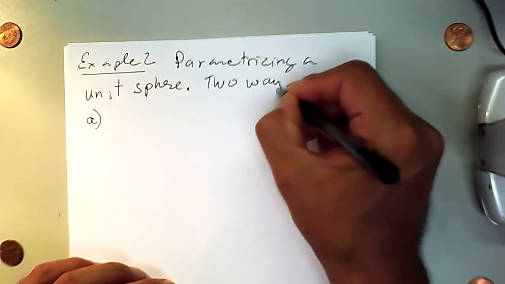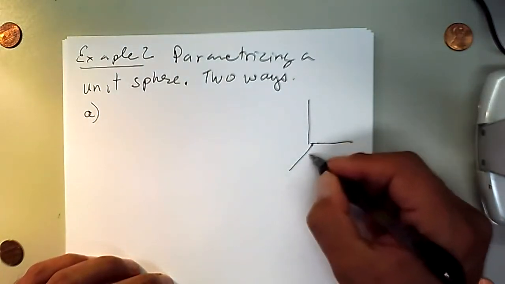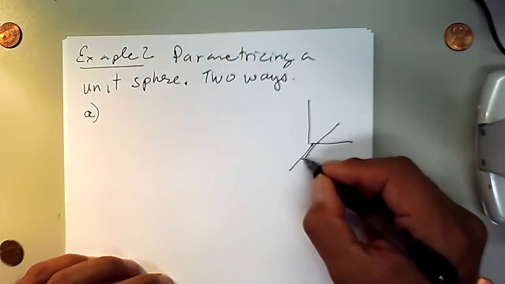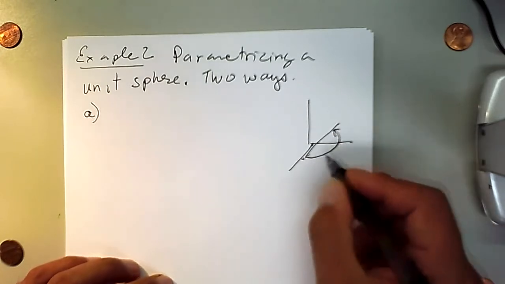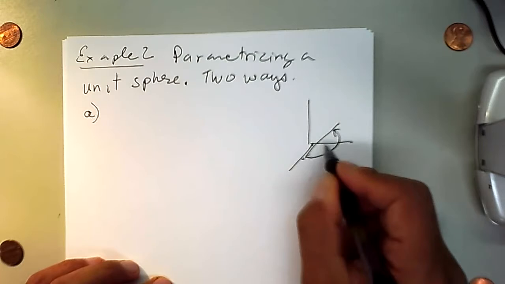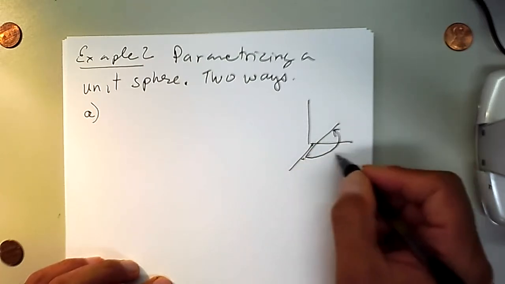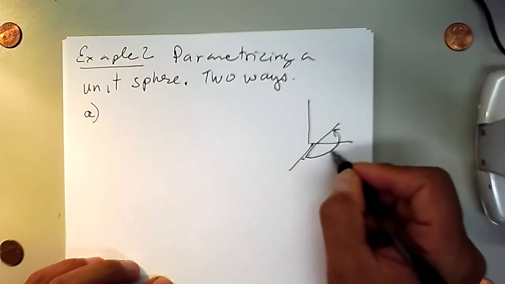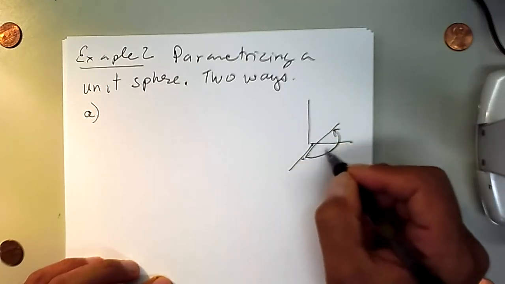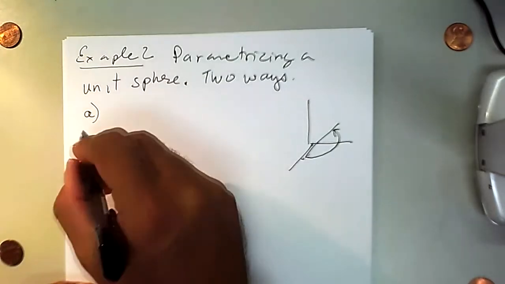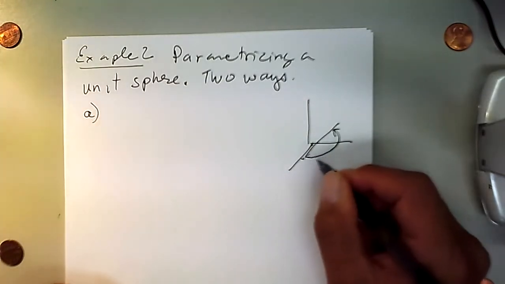So, two ways. All right, so first we're going to create a half circle, and then we're going to rotate each one of the points around the x-axis. So we're going to create a half circle, and then rotate each one of the points completely around the x-axis, and that is going to create a sphere. I'll show you in a moment. And we're going to use a variable u to rotate.